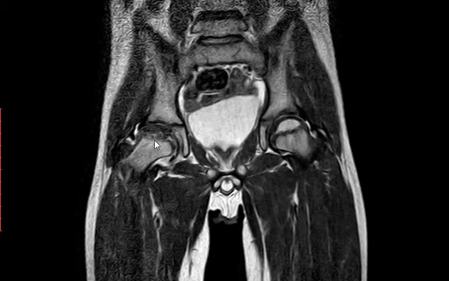There is an abnormality in the right hip joint. Which part of the hip joint? The femoral head. Which part of the femoral head? The epiphysis, the femoral capital epiphysis is abnormal. Okay, what's the abnormality? Describe it. There is abnormal intensity, hypointense on T2, exactly.